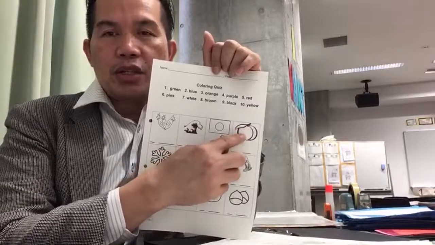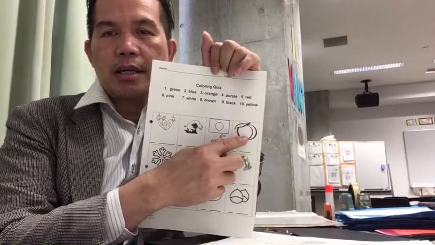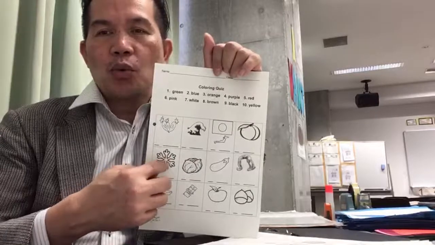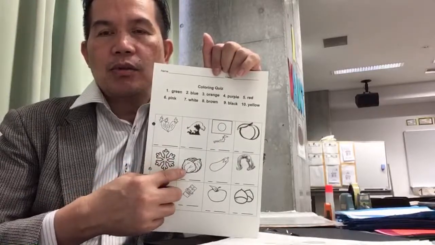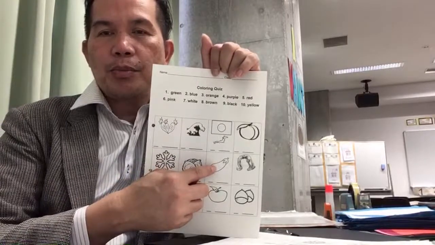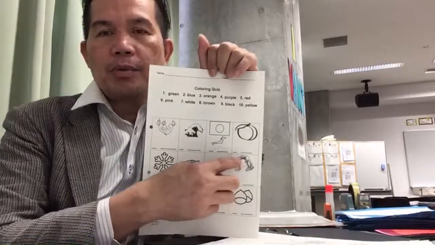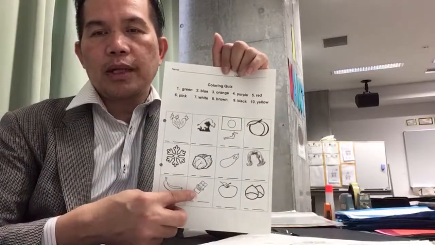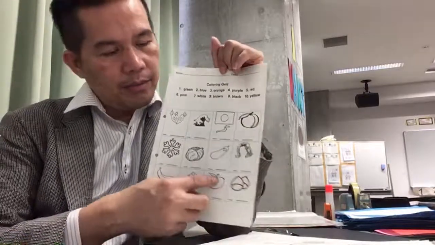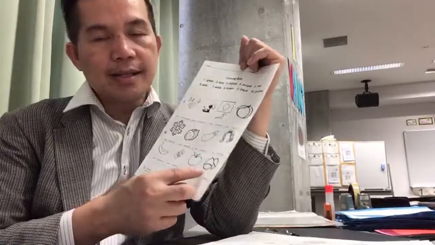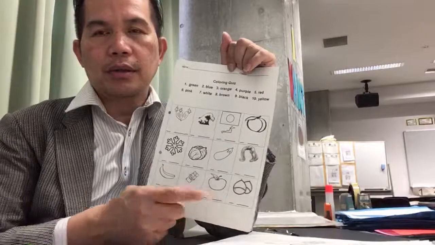Then here the peach, which will represent pink, and then the snowflake, which will represent white, and then we have the lettuce, which will represent the color green, and then we have eggplant for purple, hair for black, and then banana for yellow, chocolate for brown, we have apple for red, and chestnut for brown.